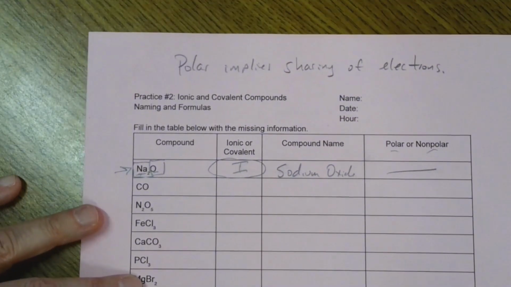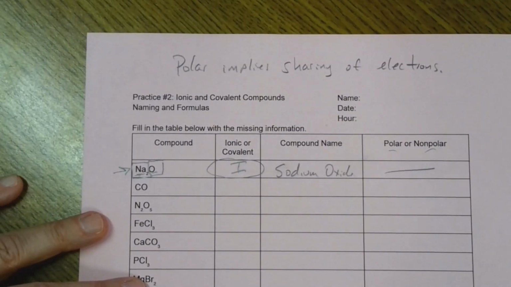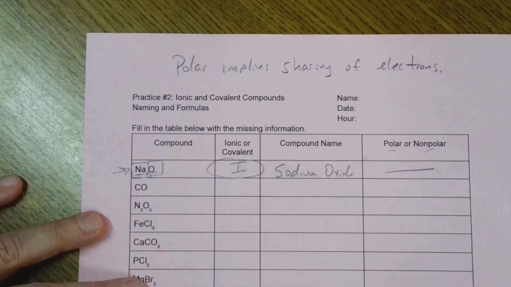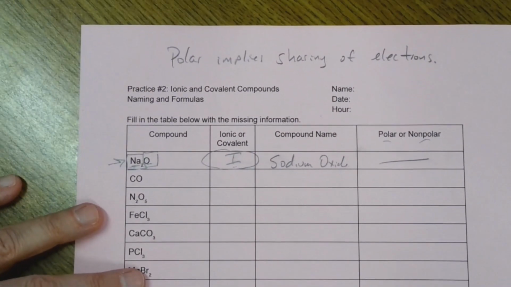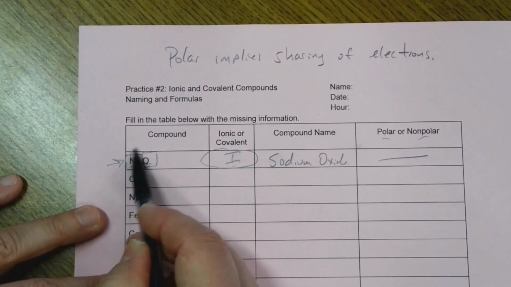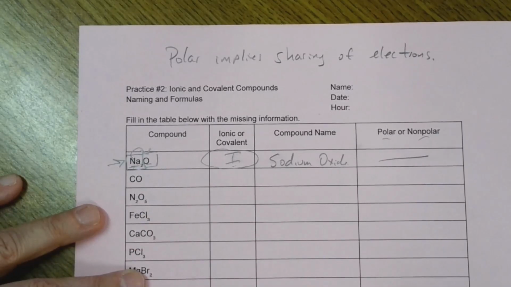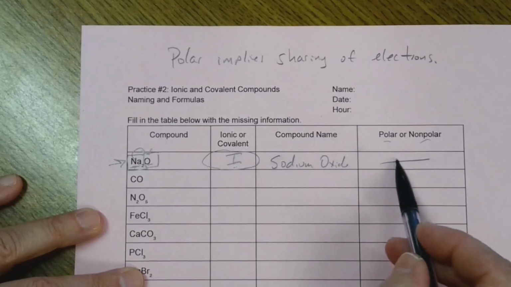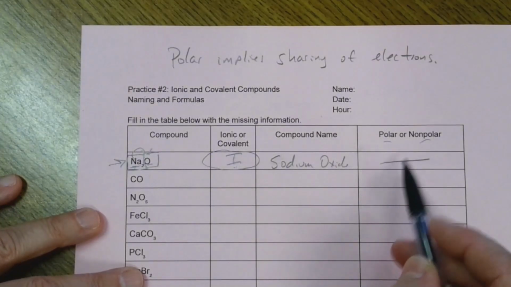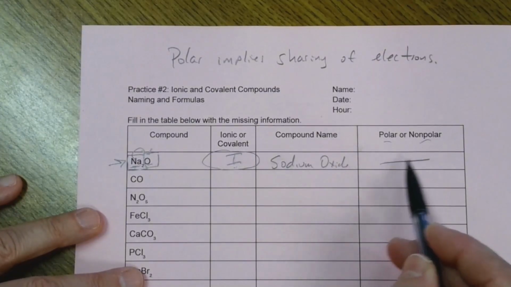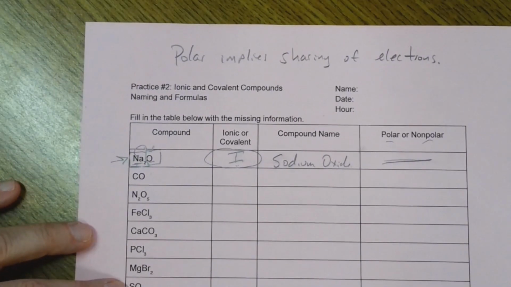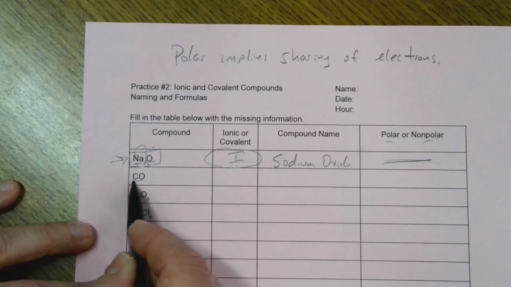And remember, in an ionic bond, there's not sharing of electrons. The metal will give its electrons to the nonmetal. So there's no sharing, therefore there's no polarity one way or the other. So rather than saying polar or nonpolar, we just scratch a line through it. Okay? So now let's look at our next one.